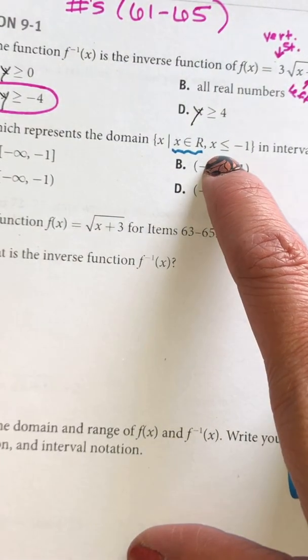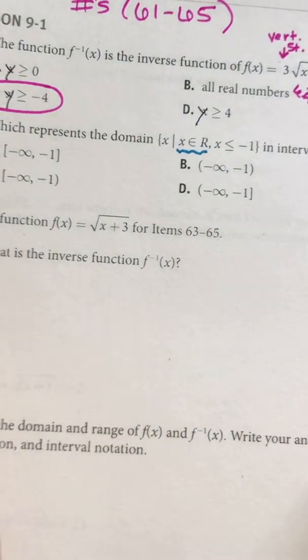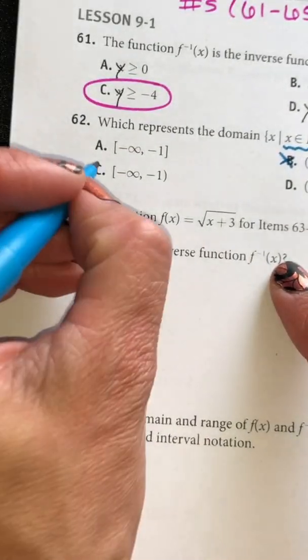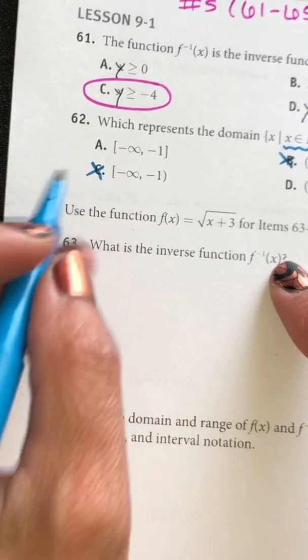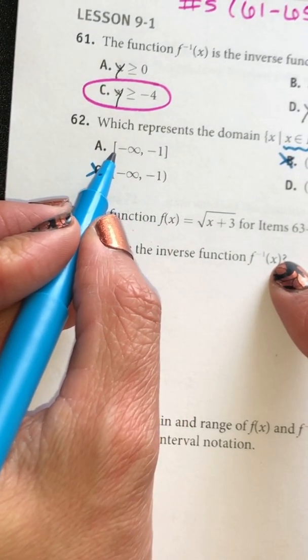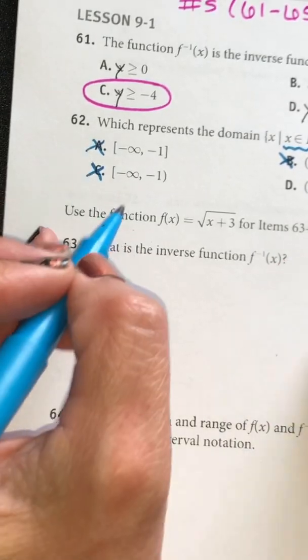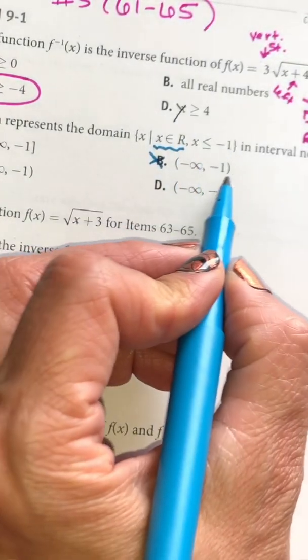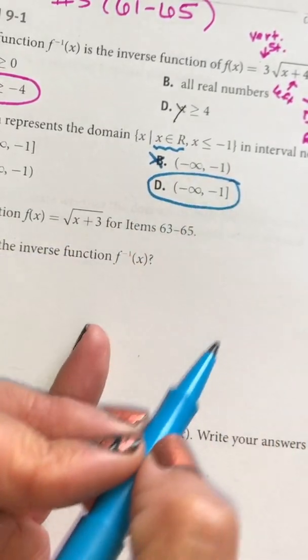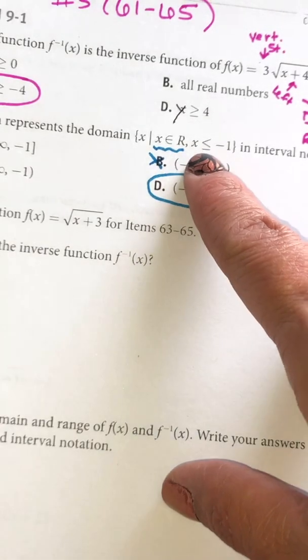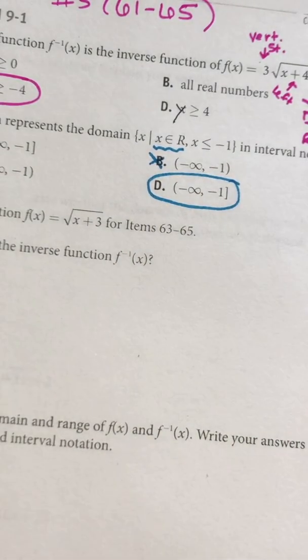Because of that "or equal to," there's going to be a square bracket on the -1. This one doesn't have the square bracket on -1. Neither does this one. Can we have a square bracket on infinity? Nope, we're never going to equal infinity, so it's not A. So it's got to be D, -infinity to -1. The square bracket is only on the -1 because we can equal the -1.